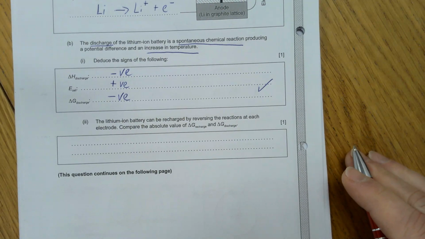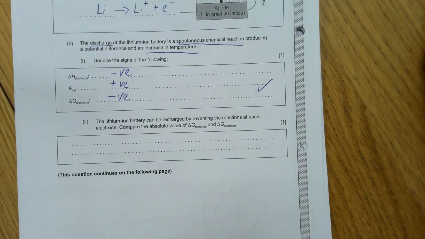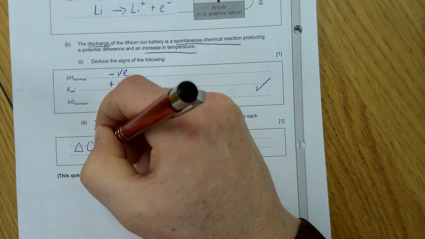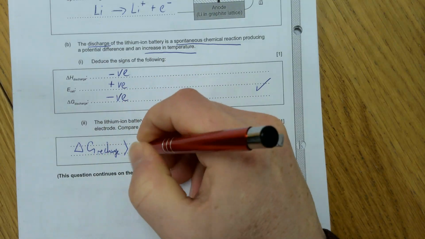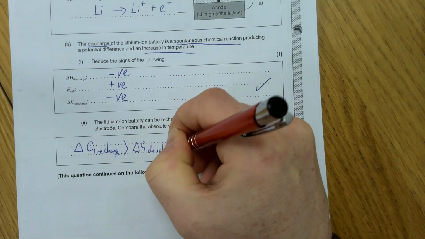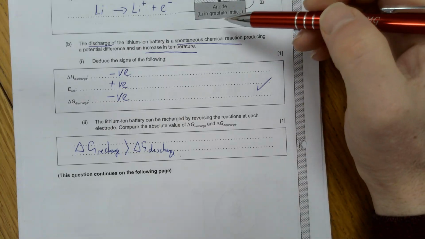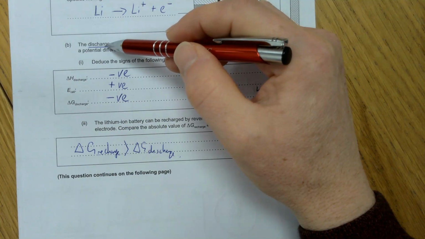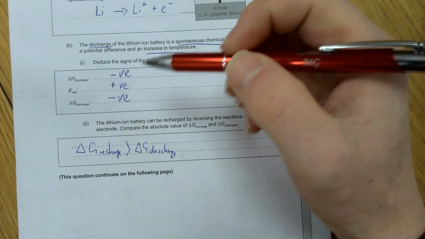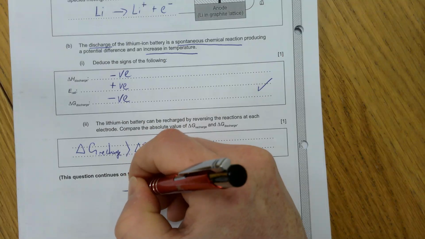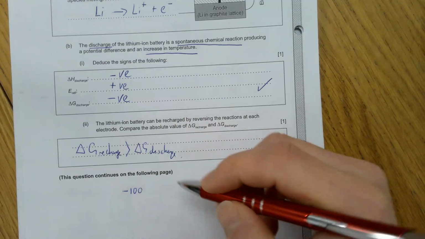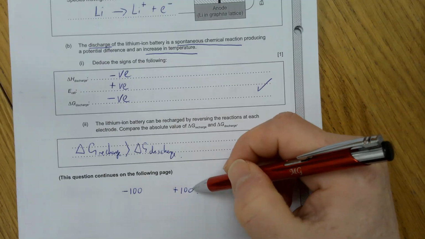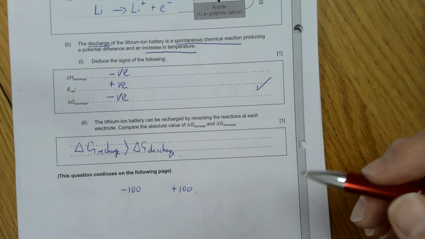Now this question, the mark scheme, simply says something that I don't really agree with, and I'll explain why. So the mark scheme says delta G recharge is greater than delta G discharge. Now, to my mind, the equation for the recharge must be exactly the same but opposite to the discharge, which means the delta G must be exactly the same but opposite. So you could argue that if, say, the delta G of the recharge is minus 100 kilojoules per mole, so that's the discharge, and the recharge would therefore be 100 kilojoules per mole. And that means you could argue that that number is a greater number than that number, and that's maybe why people put that as the answer, including the mark scheme.